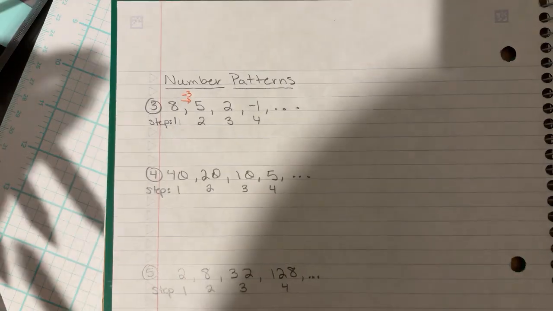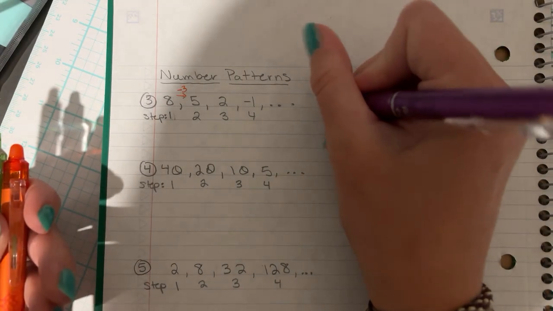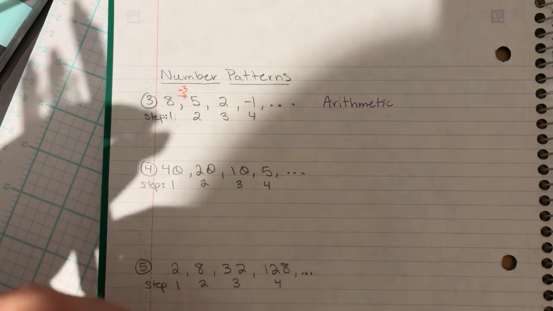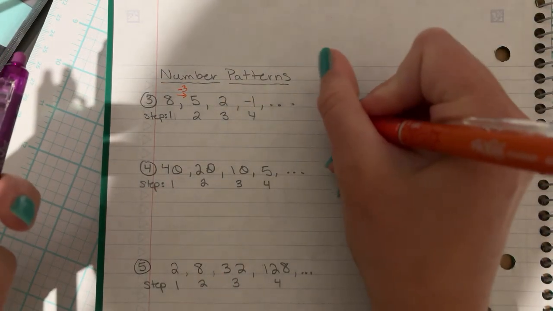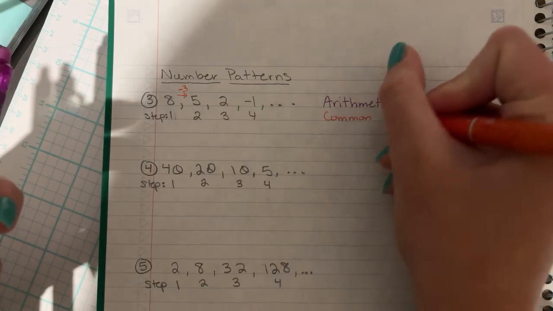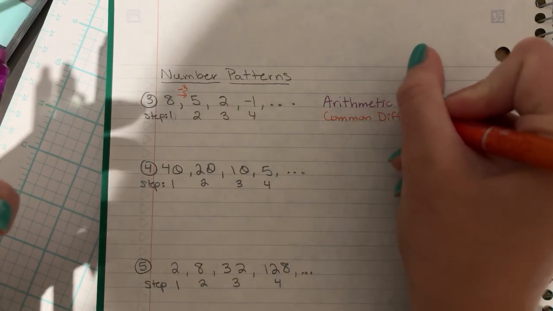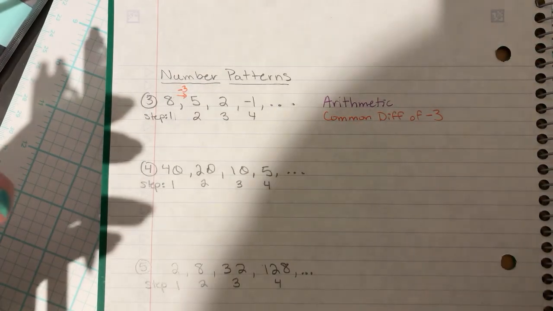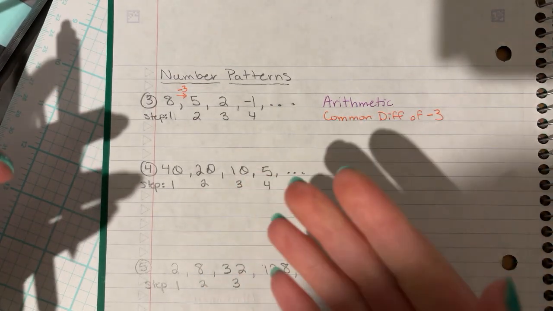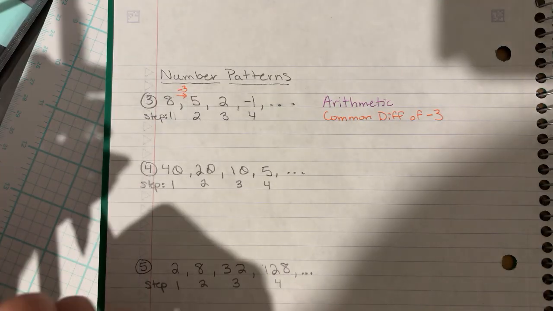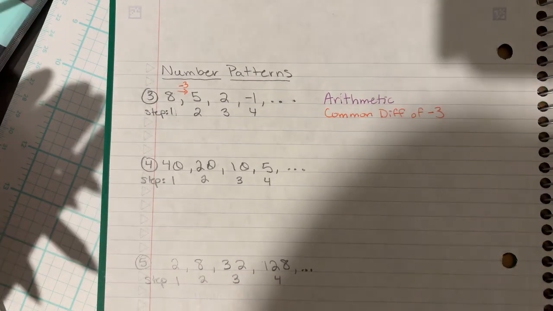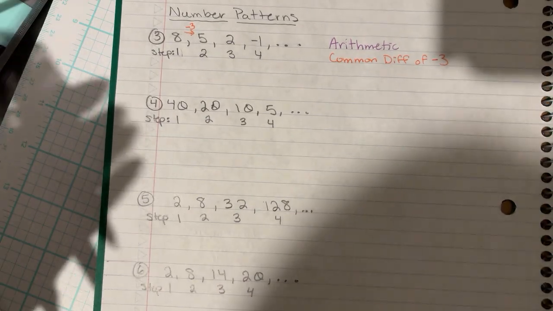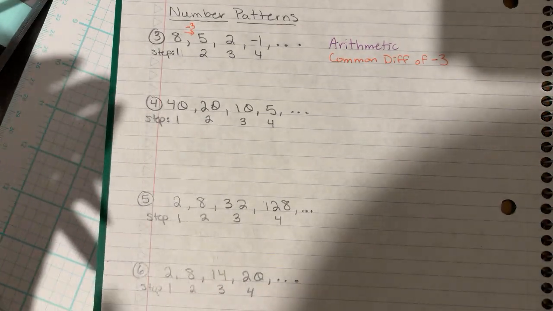So because of that, we know we have an arithmetic sequence. And because we have an arithmetic sequence, we have a common difference of subtracting 3. Okay? If you want to pause these and see if you can figure it out before I answer, absolutely, please do, because that means you're learning and you can correct yourself, and I'm not even there, so nobody's going to know but you.